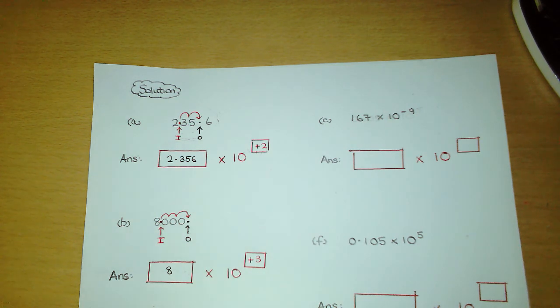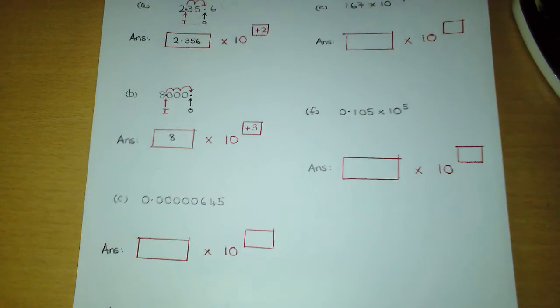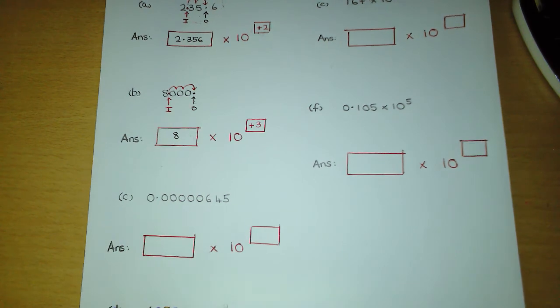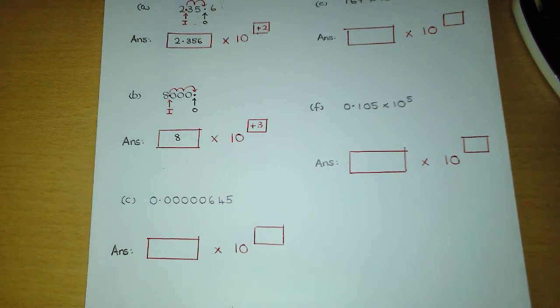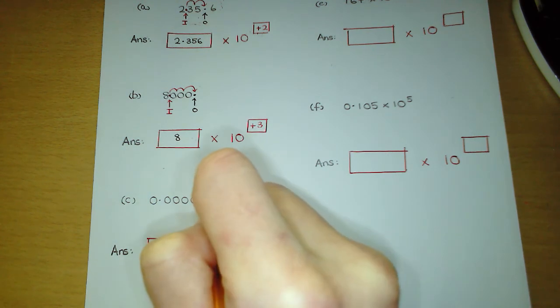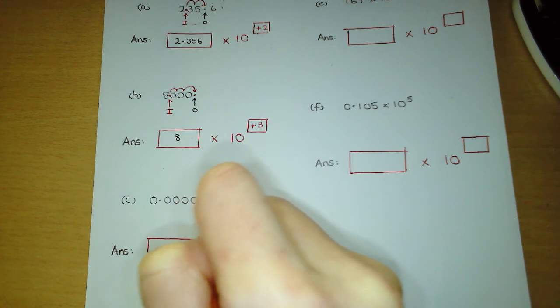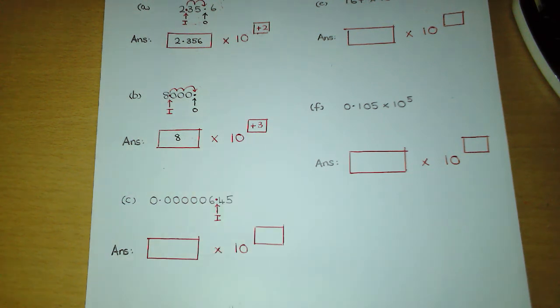Okay, let's look at part C. So again, we have an ordinary number, 0.0000645, and we want to write it in standard form. The first thing you've got to do is insert a decimal point to make it a number between 1 and 10. And the only place we can insert it has to be between the 6 and the 4. So there's the inserted decimal point. So the number between 1 and 10 is just 6.45.